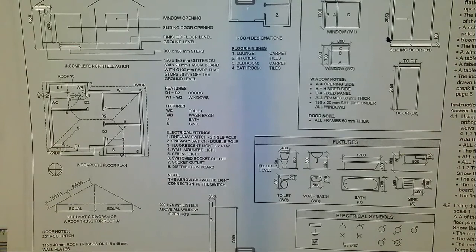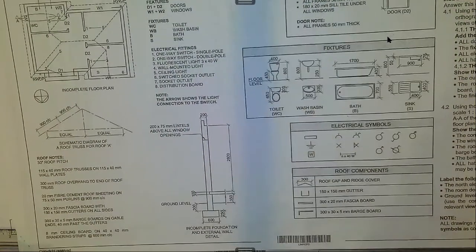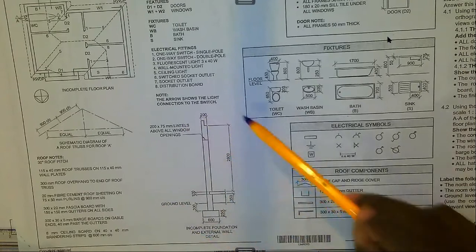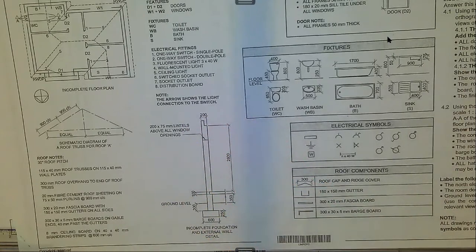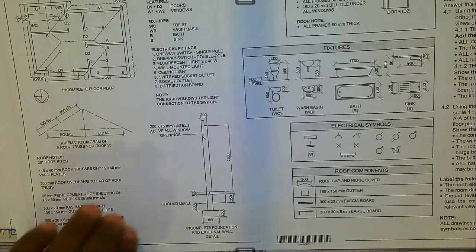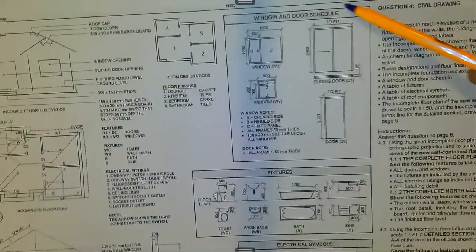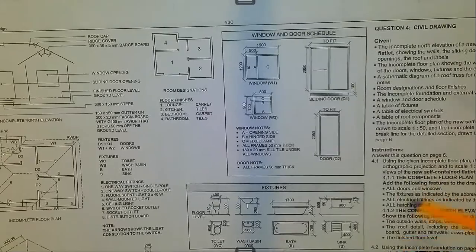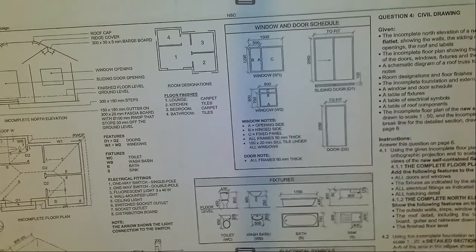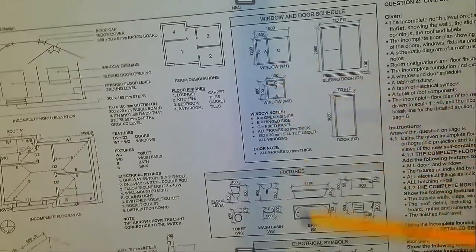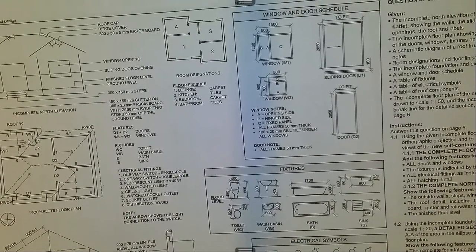The incomplete foundation and external wall detail, right? When we are talking about this, we are talking about the information that is provided here, that is about the incomplete foundation. A window and door schedule, right? That is also information that we find here. So when we need a window, when we need a door, we would come to this information and take from this information as well.